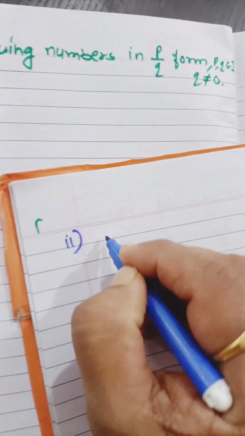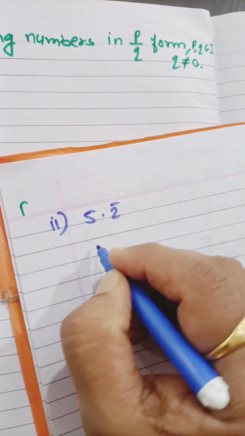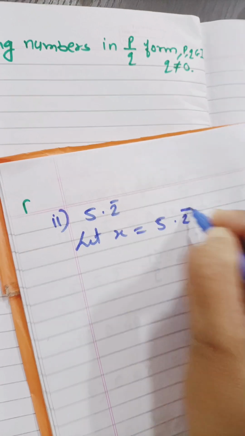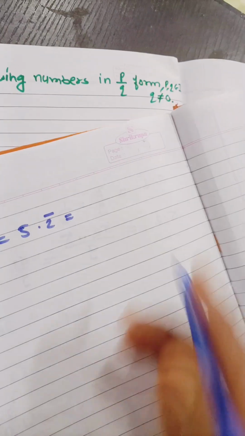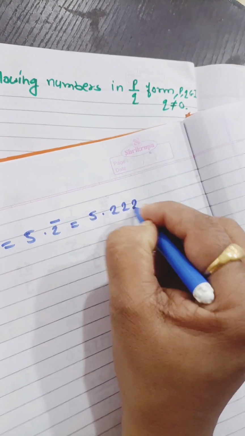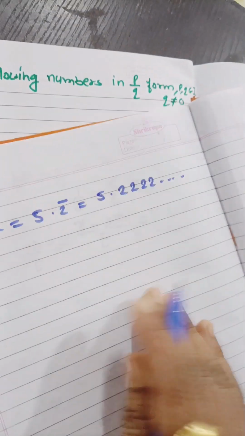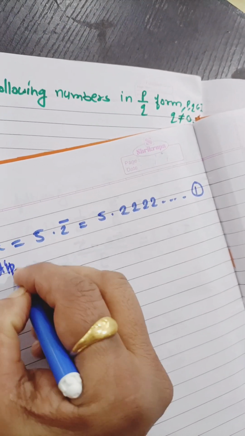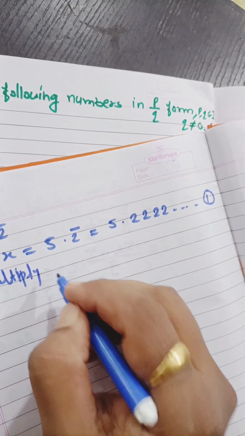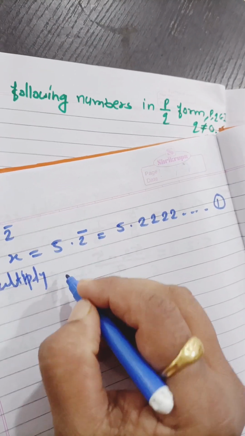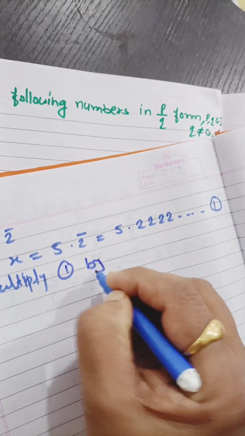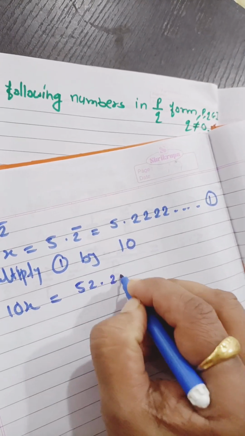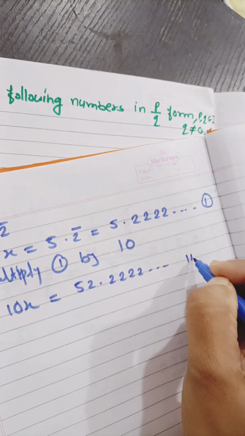Okay. Now come to the next number. The next number is 5.2 bar. So again denote this by x. Let x be 5.2 bar. Here 2 is under the bar, it means 2 is repeating. Now give it as number 1. Now multiply this by 10. In the previous one I didn't write this, but I think if I write it here, then you will understand it beautifully. Multiply 1 by 10. So what will happen? 10x equals 52.222 and so on, and give it as 2.